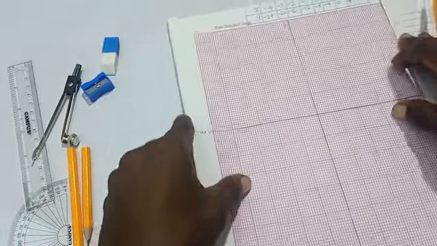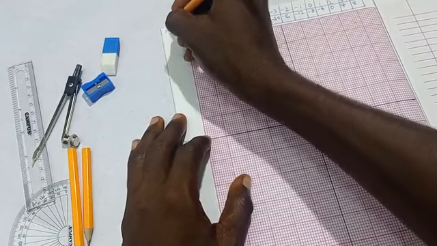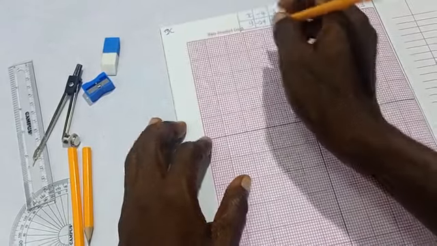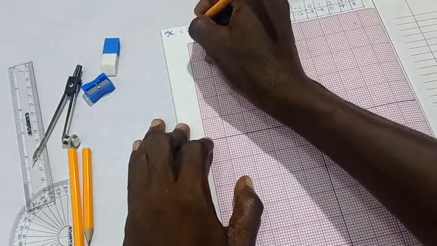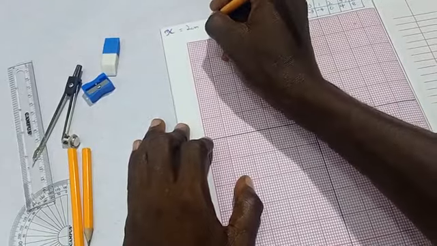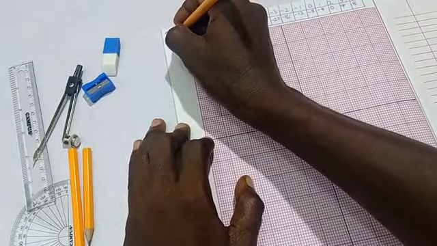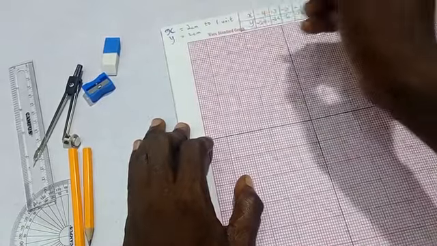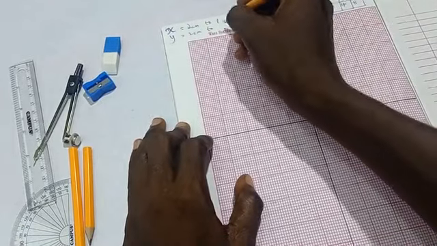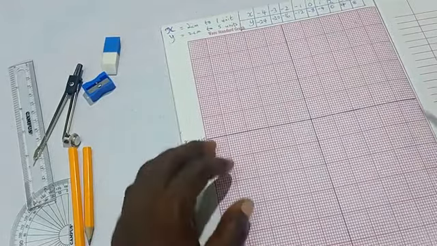Let us start. 2 centimeters. So for the x-axis, let us have 2 centimeters to 1 unit. For the y-axis, use 2 centimeters to 5 units.